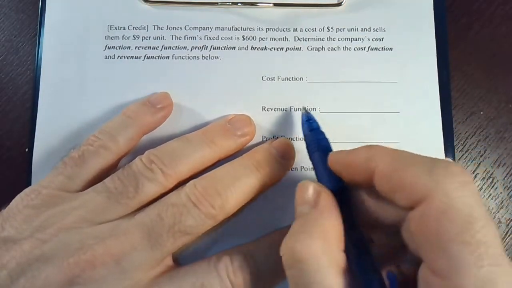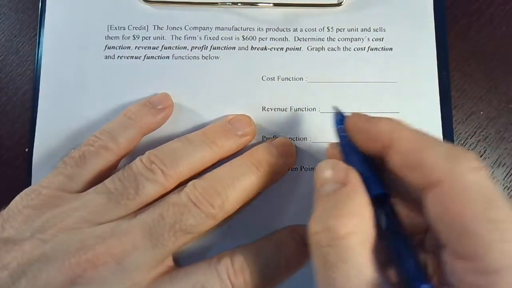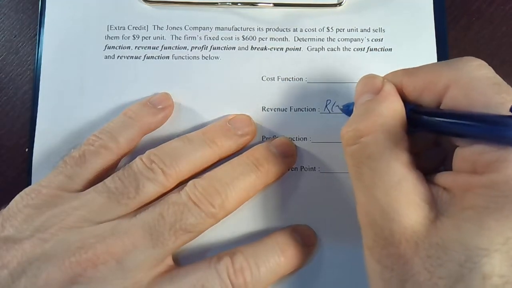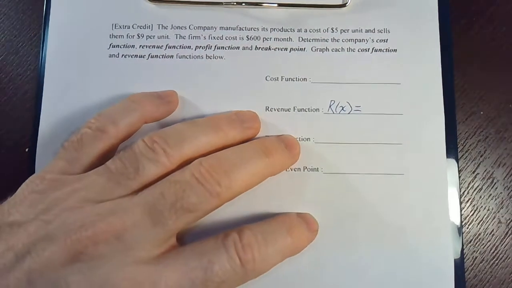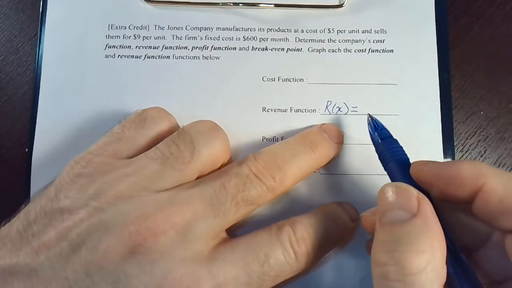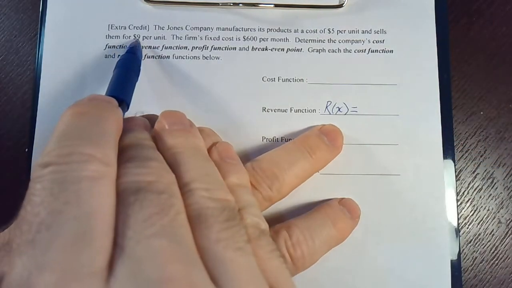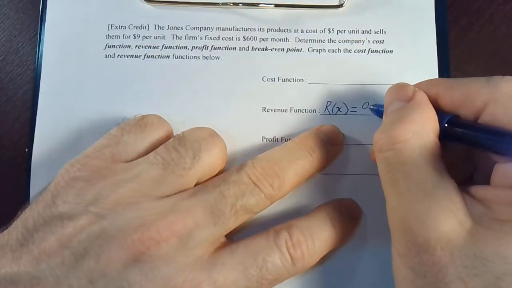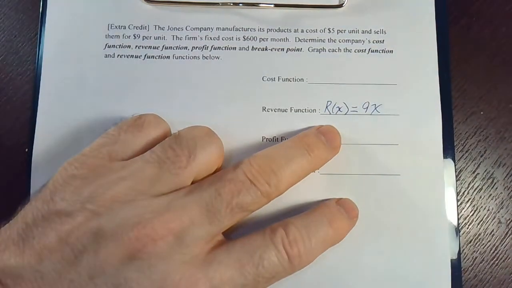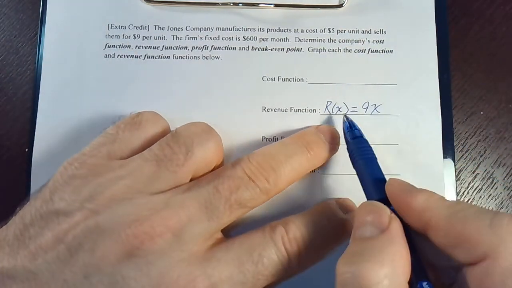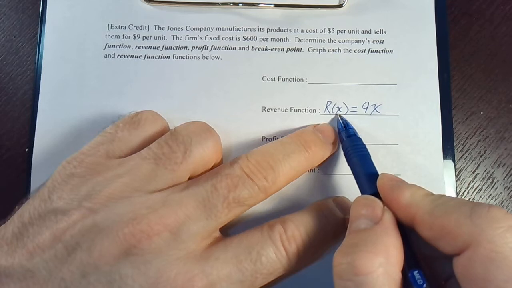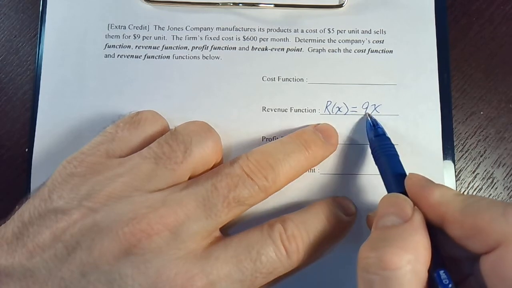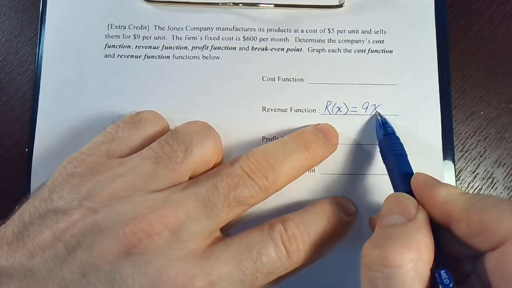Well, there's really not much work. The revenue function, R of X: how much do you sell them for? Because remember, revenue is the money coming in. They sell for $9 per unit. The revenue function is just 9 times X. That tells you how much money is coming in. If X is 100, you bring in 9 times 100, or 900.